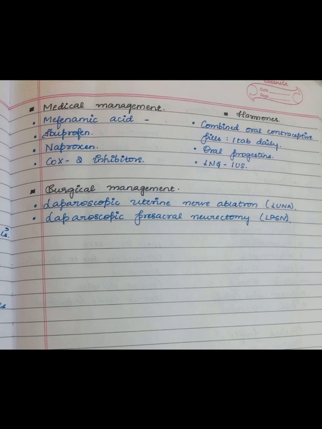Now the hormones. Like we said, we can give oral contraceptives if the patient doesn't want to conceive. You can give combined oral contraceptive pills, one tablet daily. Oral progestins can also be given. Surgical management: laparoscopic uterine nerve ablation and laparoscopic presacral neurectomy.